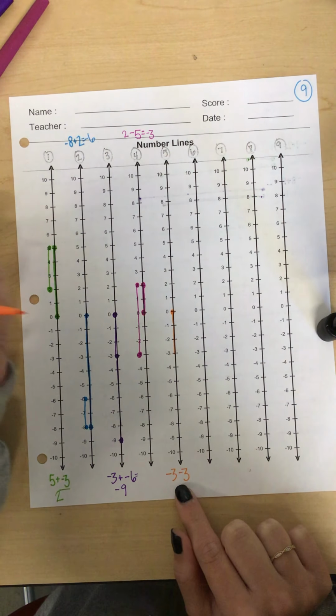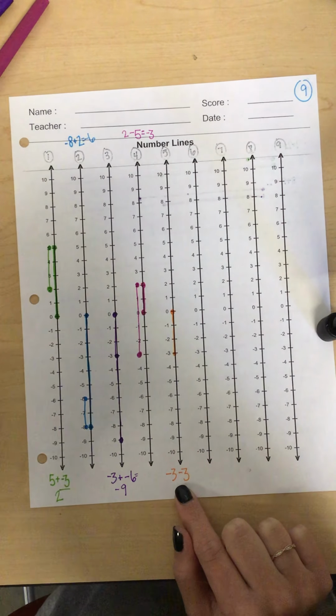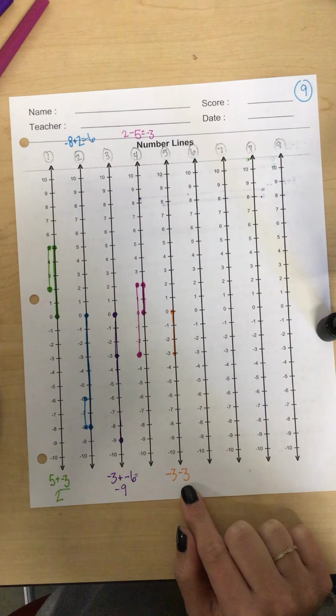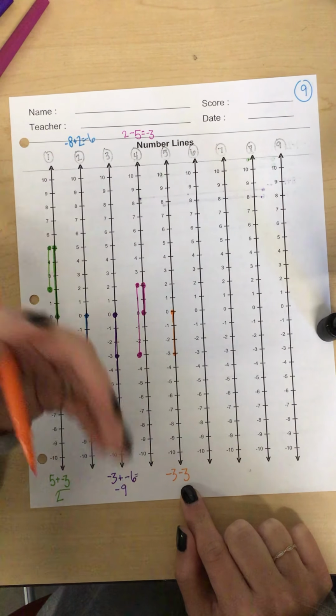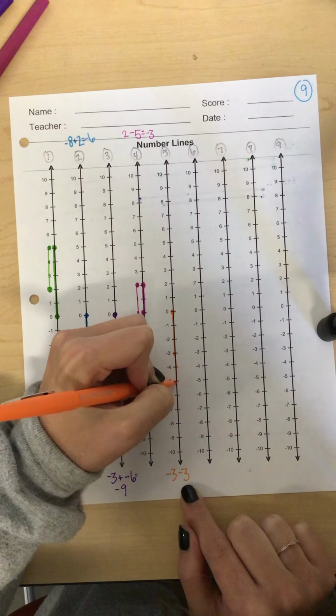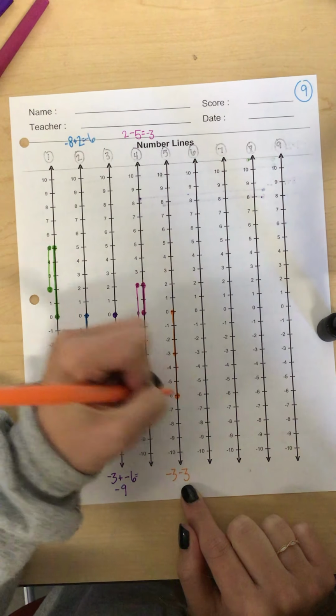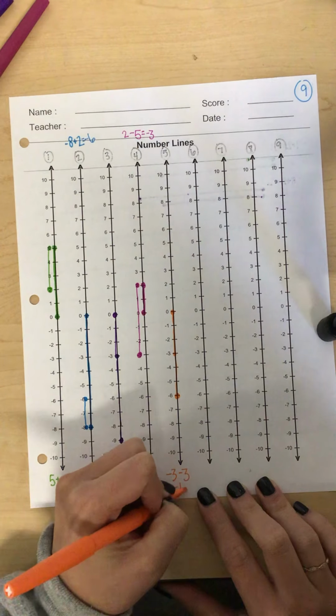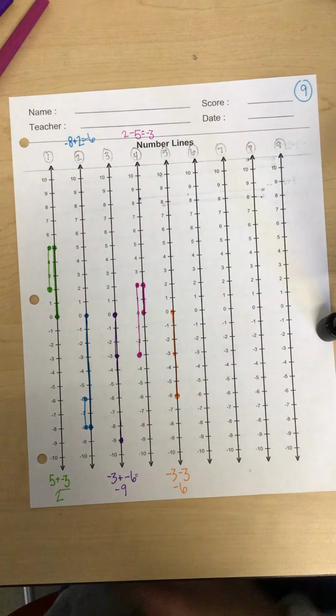Now, we're taking away positive 3. So normally, if we were subtracting, we would go down because we're taking away. So that's what we're going to do here. So we're going to take away 3. 1, 2, 3 gets us to -6.